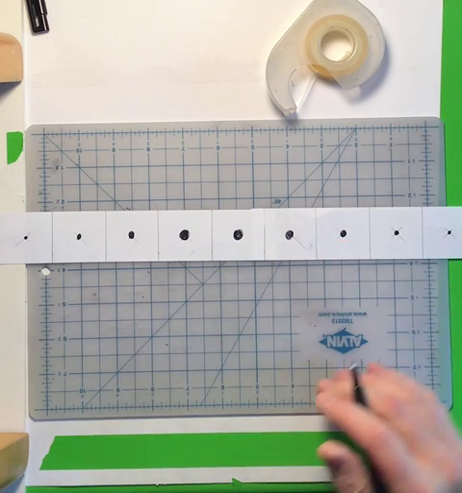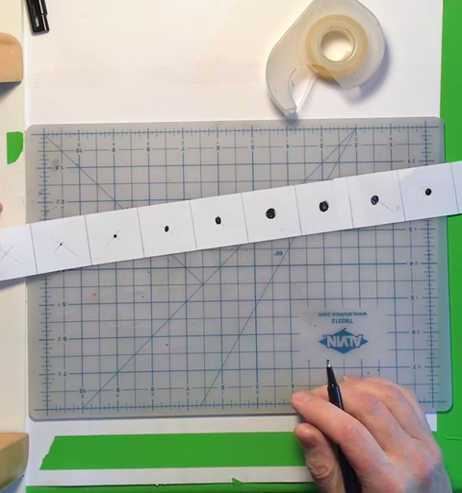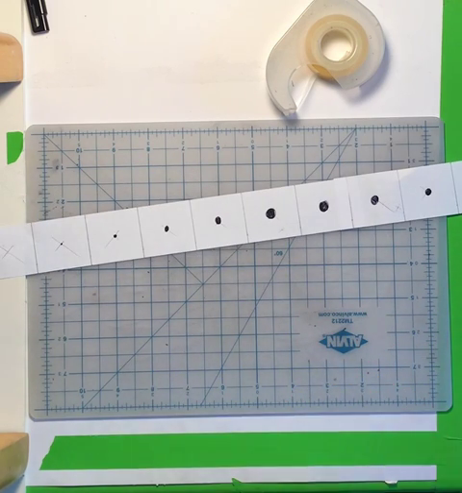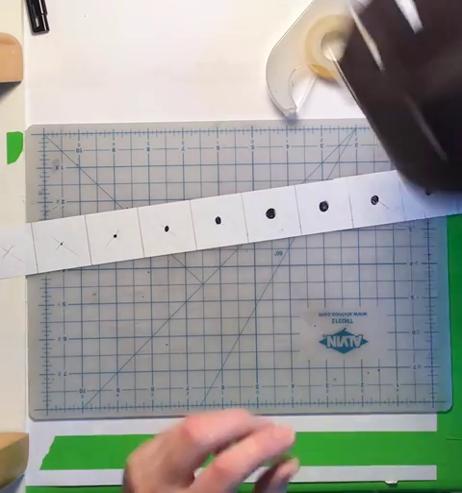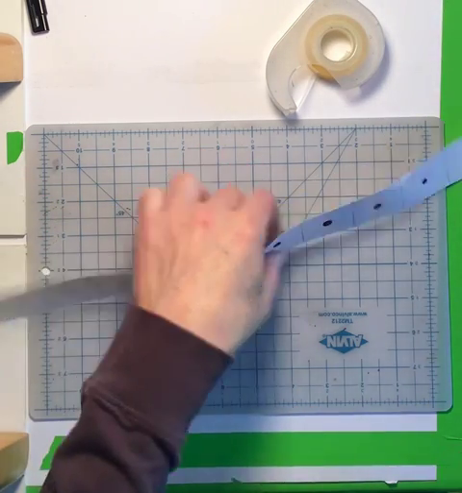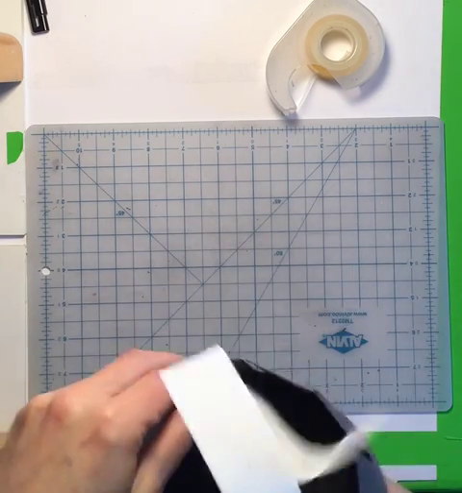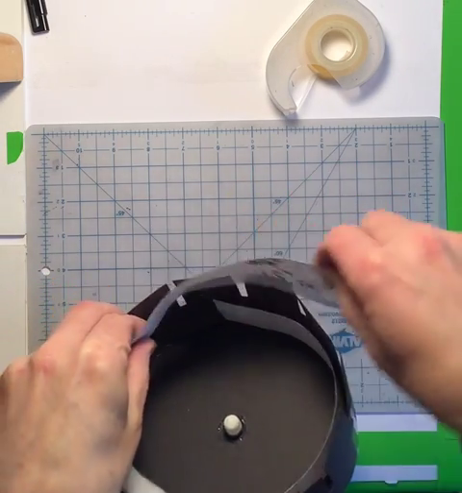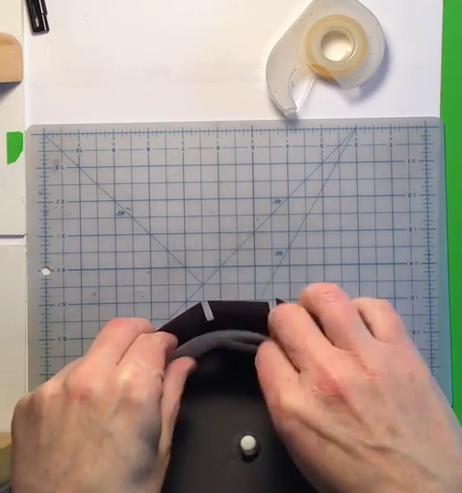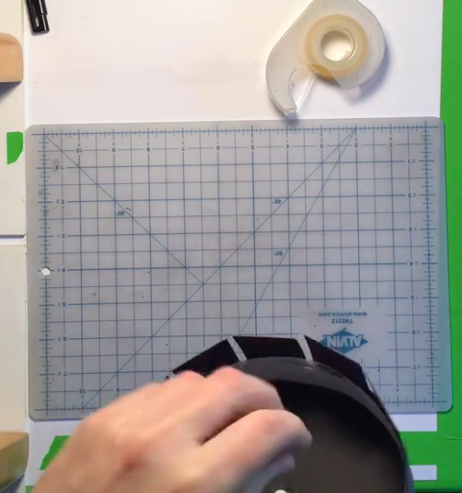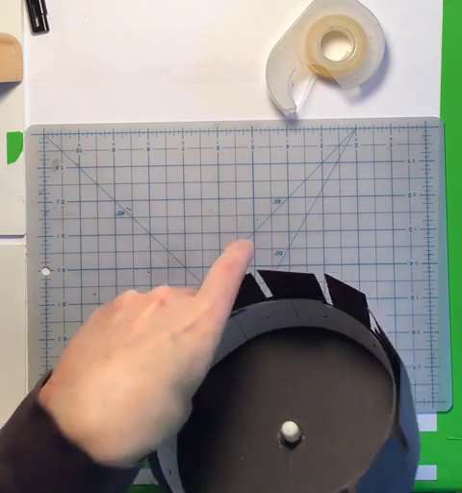So this right here, and then I will test it. Put this around in here, like that.